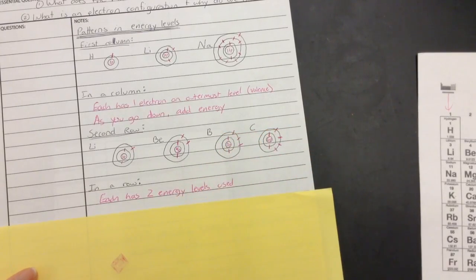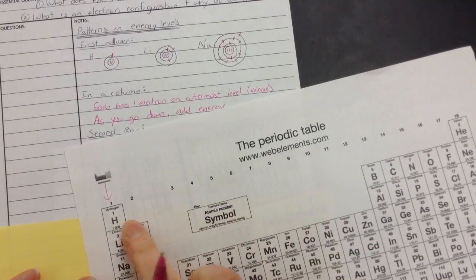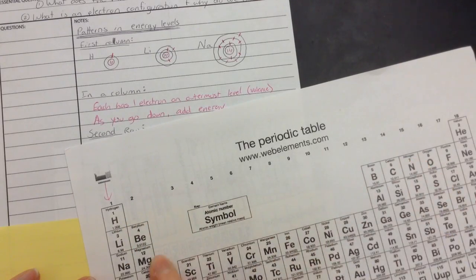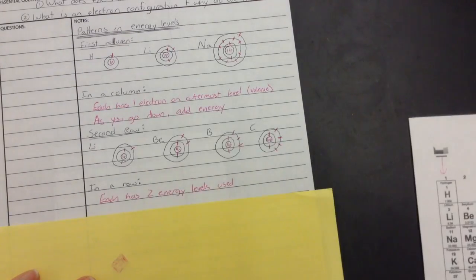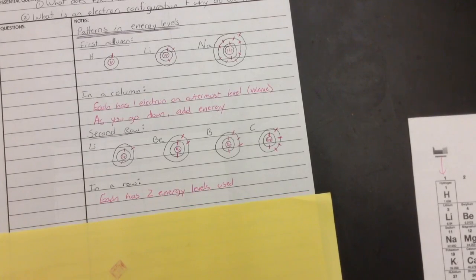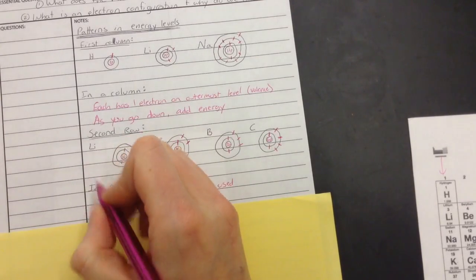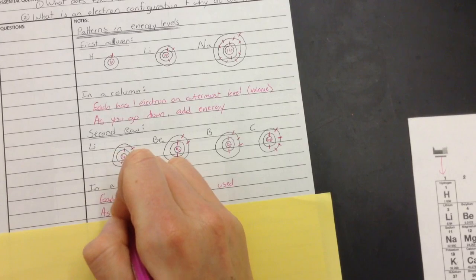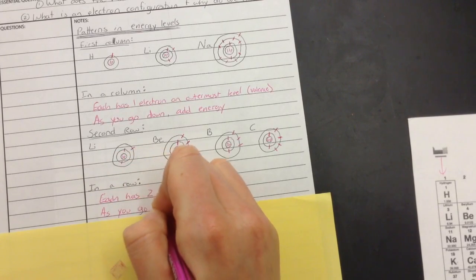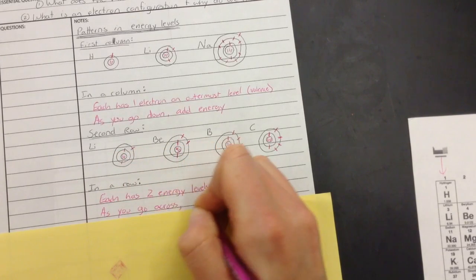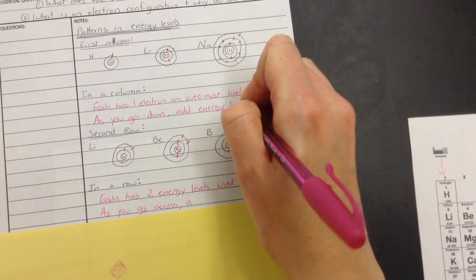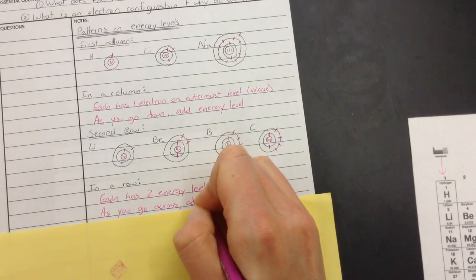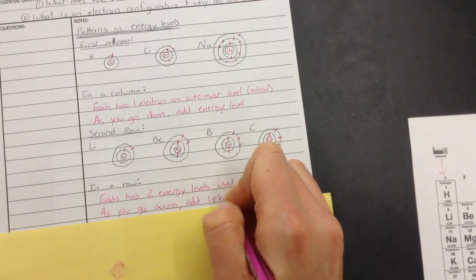So despite the fact that we jumped over this big blank space in the middle, it's still the second energy level. Here is still the 3rd energy level. So we have those energy levels that are being used. As we go across, what we changed was, instead of energy levels, which I forgot to write there, we added 1 electron.